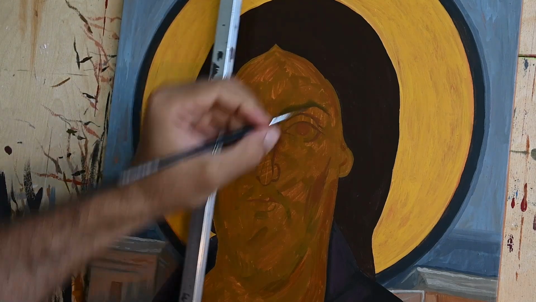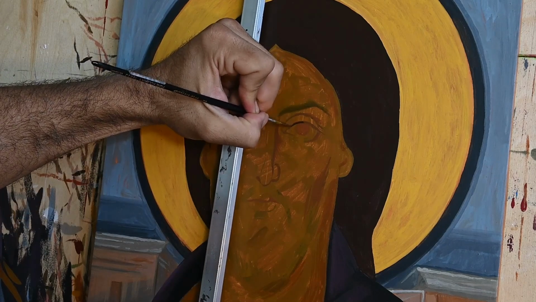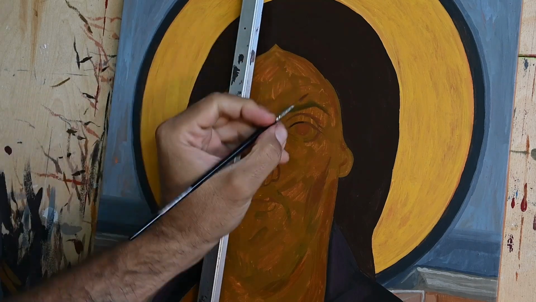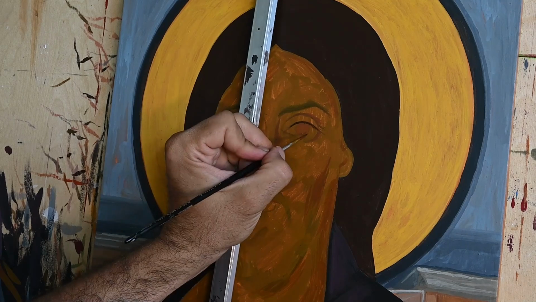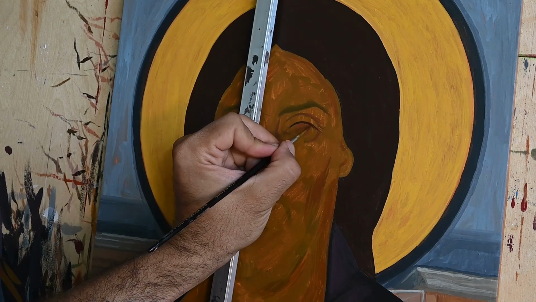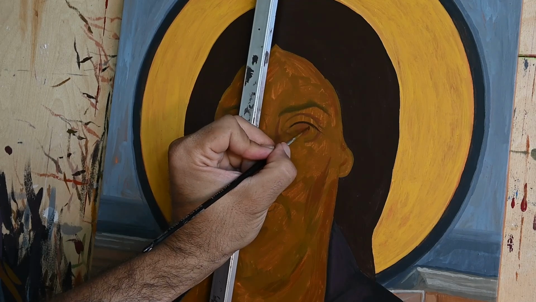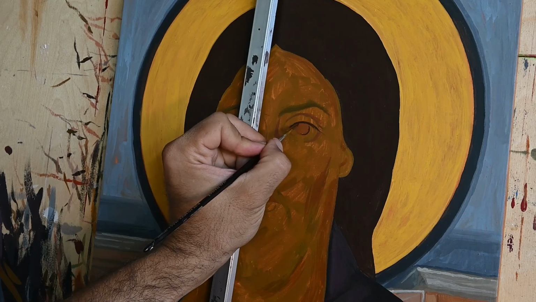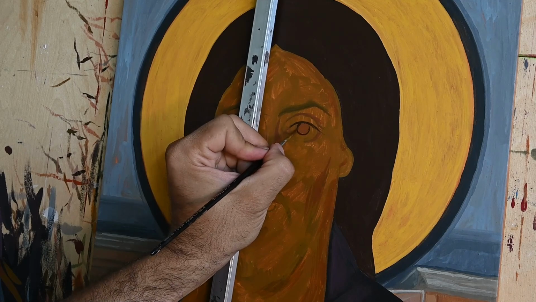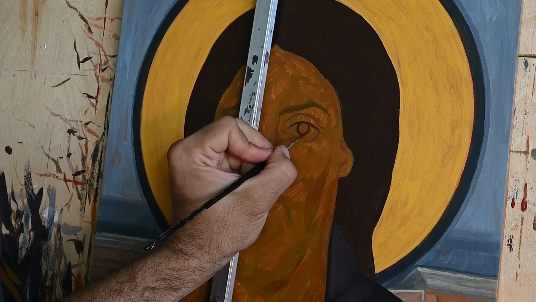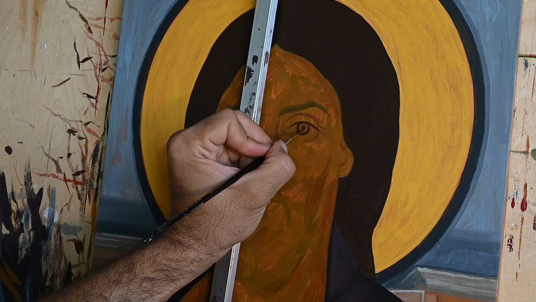I will see how dark the circle of the iris is in comparison to the inner color of the iris, and I will try to transfer that same relationship to my painting.